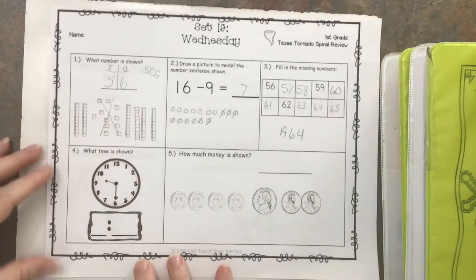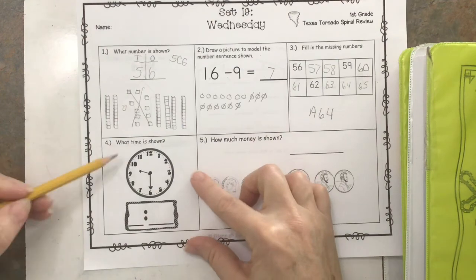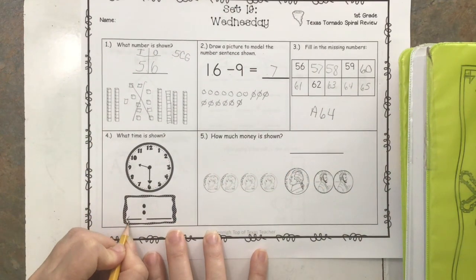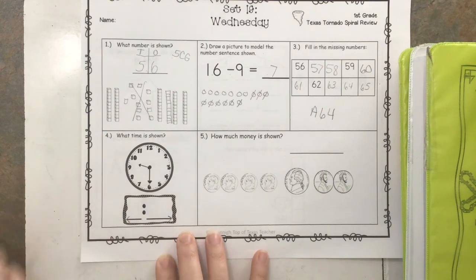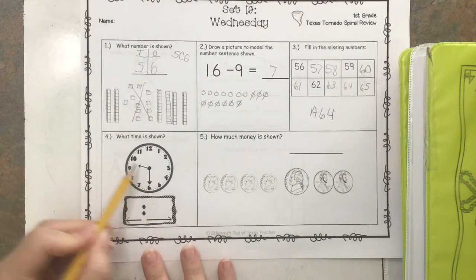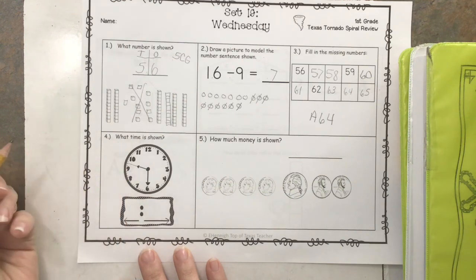All right, so now we're going on to clocks. What time is shown? I always teach them to put the arrows on these. We want to read the little hand first. So we're going to read the little hand, and I always have them draw the line all the way out.